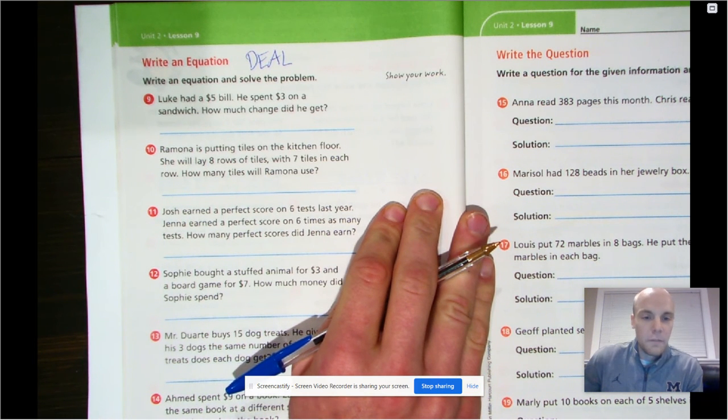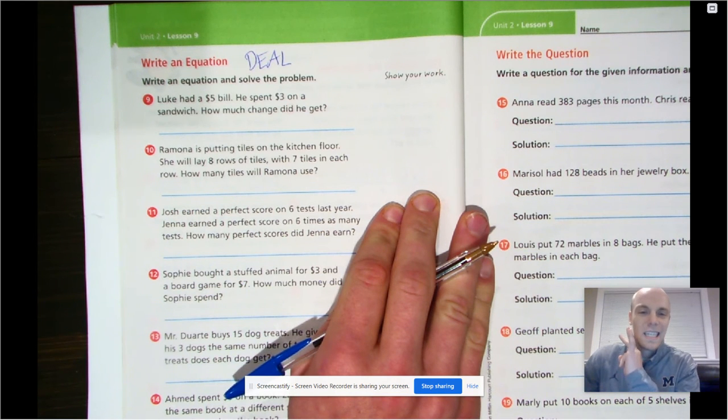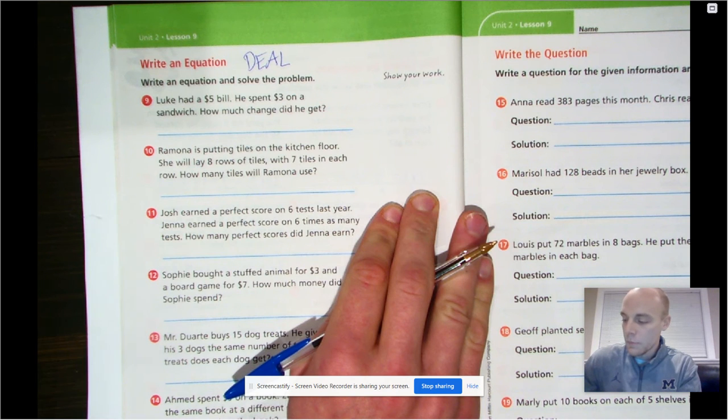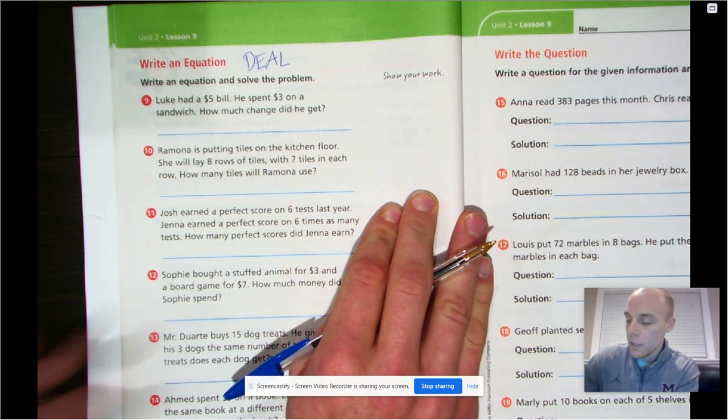Luke had a $5 bill. He spent $3 on a sandwich. How much change did he get? So he had $5. He spent $3 on a sandwich. How much change did he get? So how much money does he have left? What that's asking. So this sounds like he's giving $3 to like a cashier or someone. Giving it. So that would be a what type of problem? Yeah, it'd be a subtraction problem.